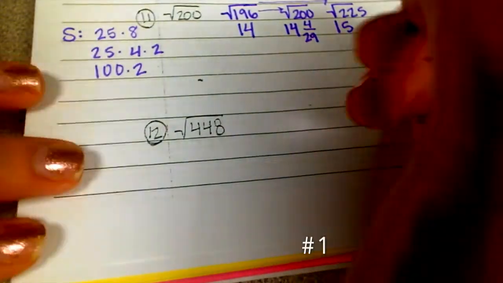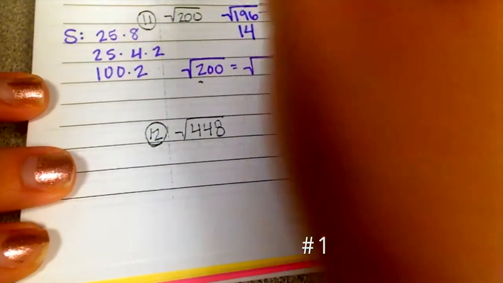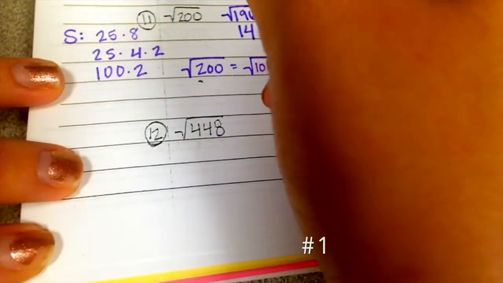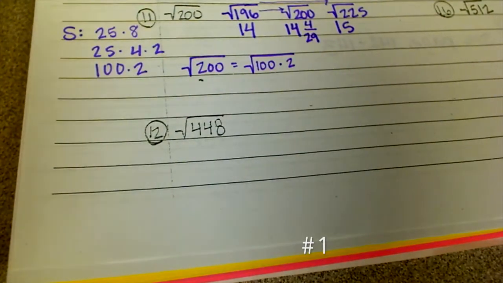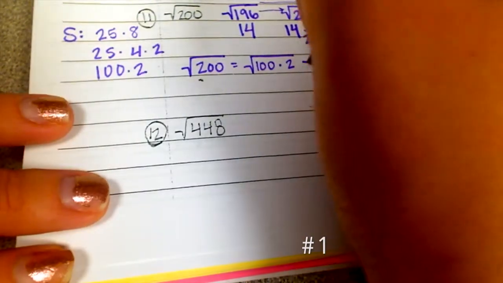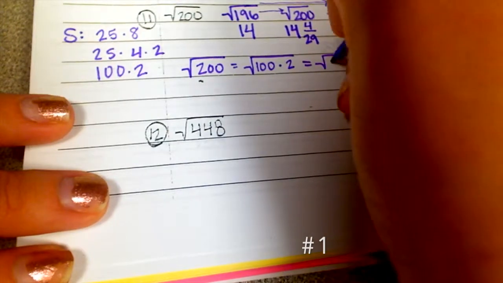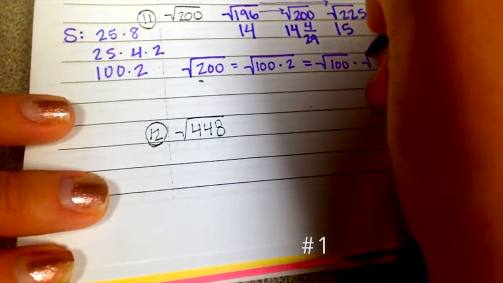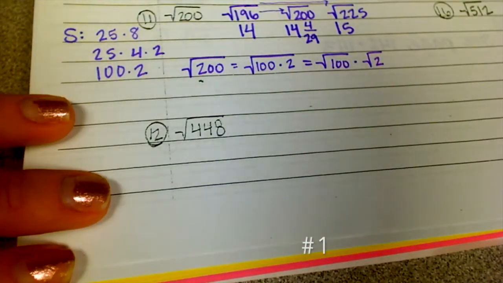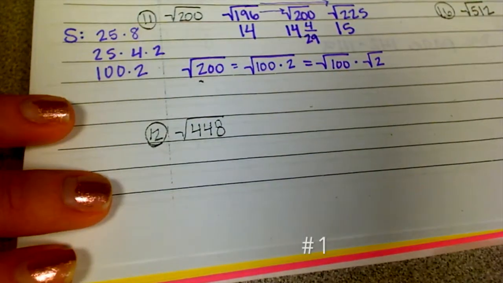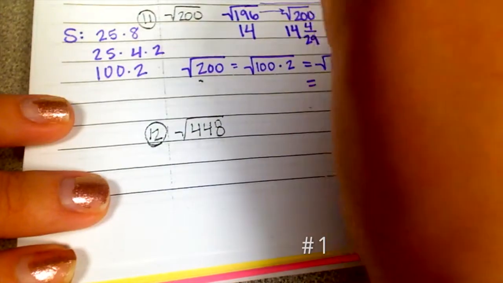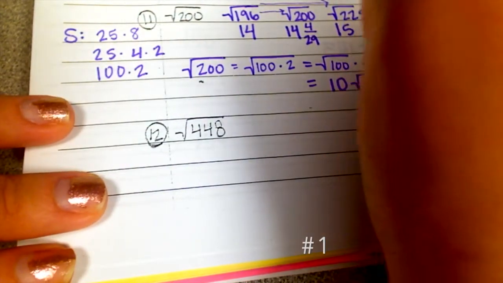Yeah. So we can say the square root of 200 equals the square root of 100 times 2, because we're just rewriting the 200. Then we bust this apart into the square root of 100 times the square root of 2. What's the square root of 100? 10. So we get 10 times the square root of 2.